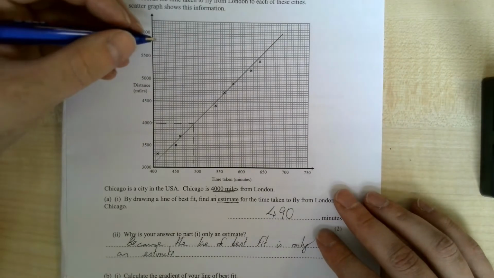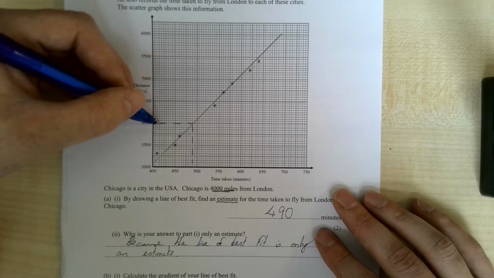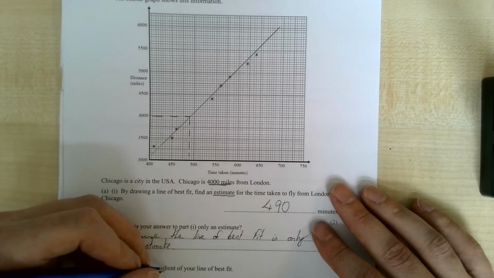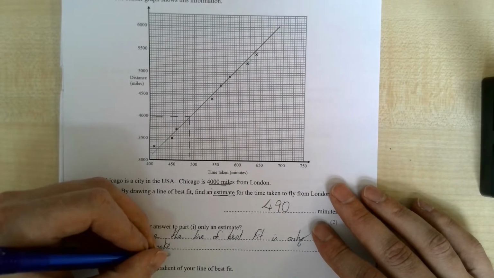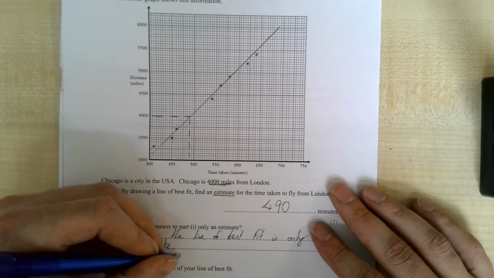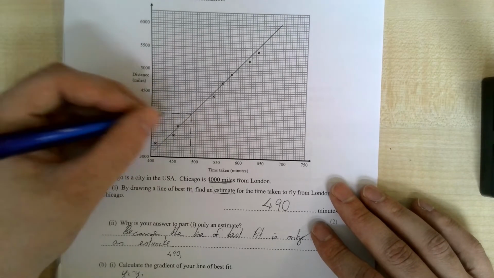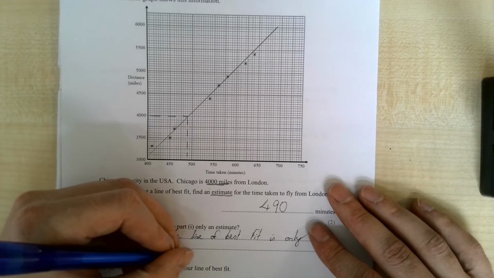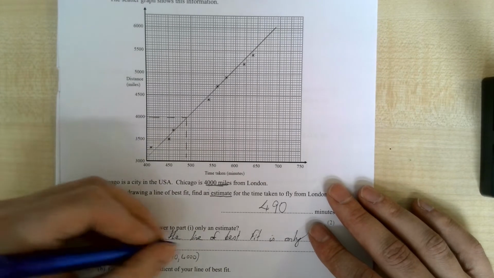So let's try and get some points. As I said earlier, 1 point would be the 490 and the 4,000. That can be one of my points.